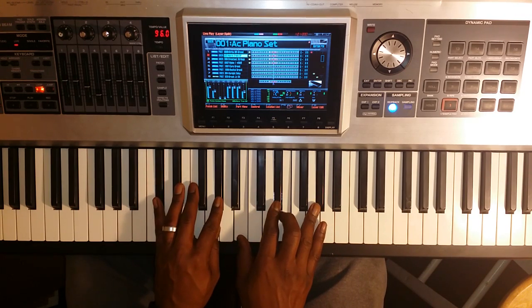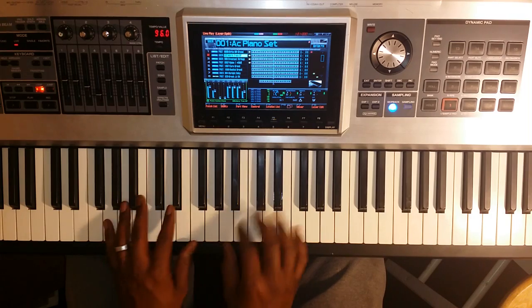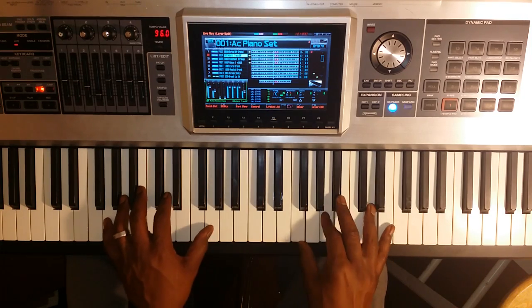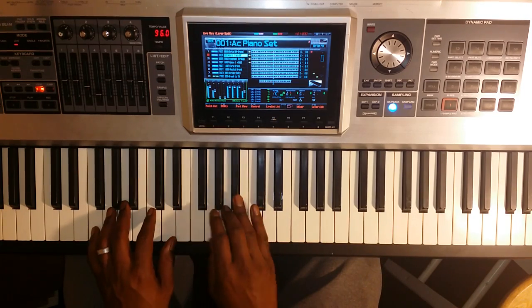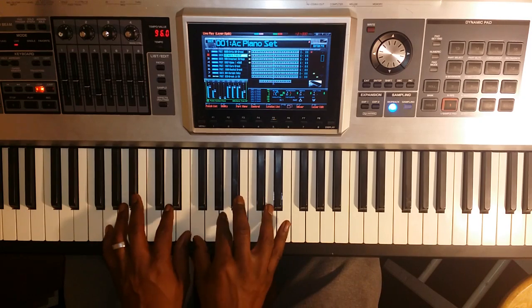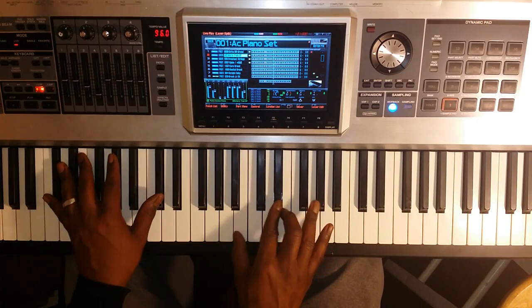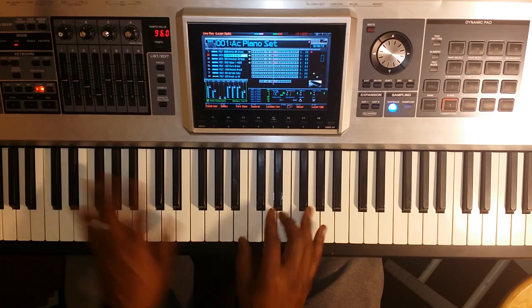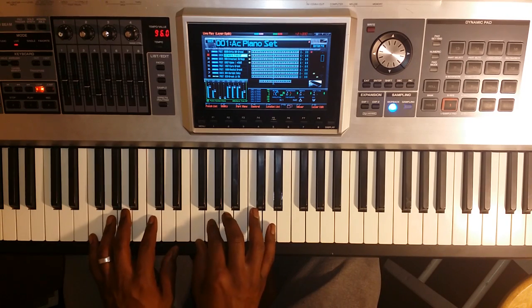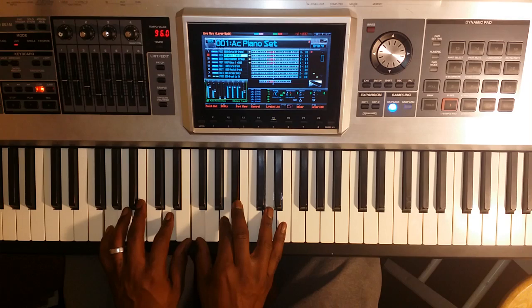So instead of playing the regular 2 chord, which is going to be G minor in the key of F, I can play the D flat minor 7 chord because it's a tritone away. So this is what it sounds like. I can play my 2 chord.